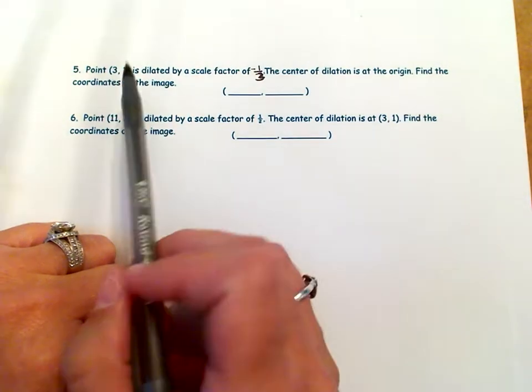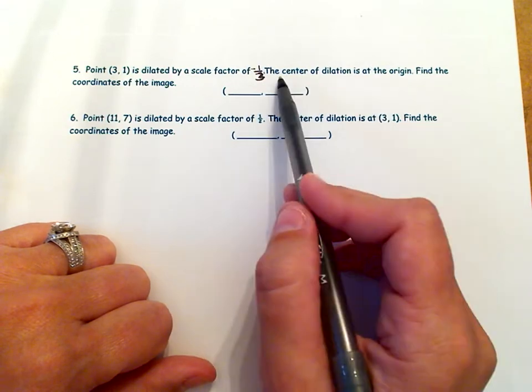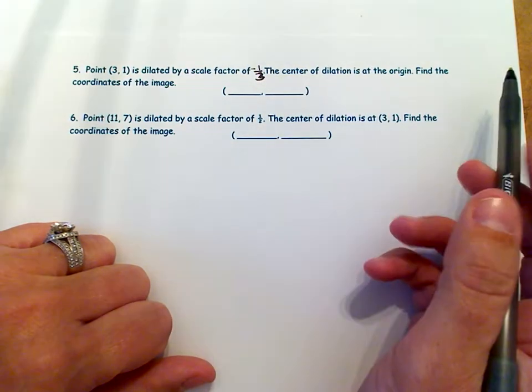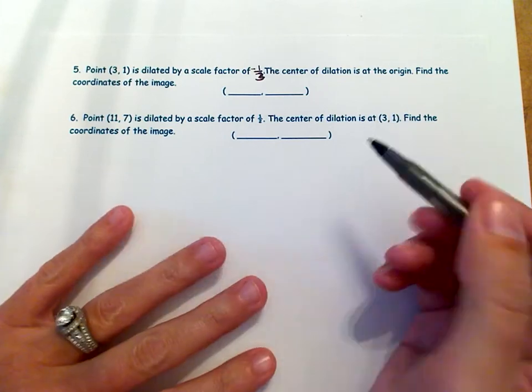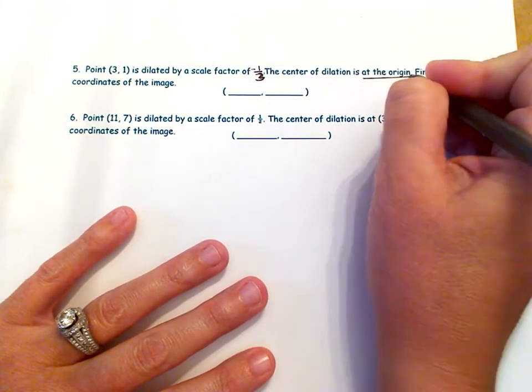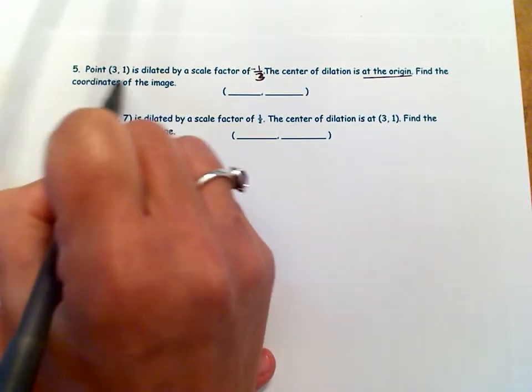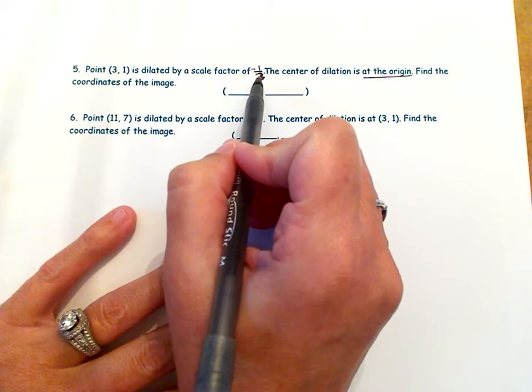Okay, number 5. The point (3, 1) is dilated by a scale factor of -1/3. The center of dilation is at the origin. Find the coordinates of the image. Well, it's always easy when the center of dilation is at the origin, because all we have to do is multiply the point of our pre-image by the scale factor.